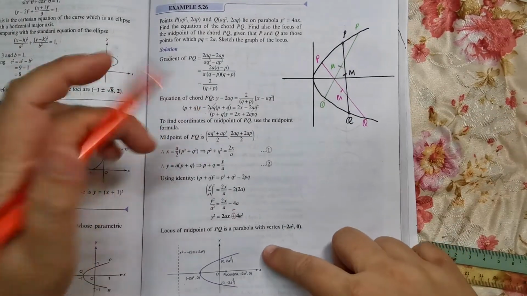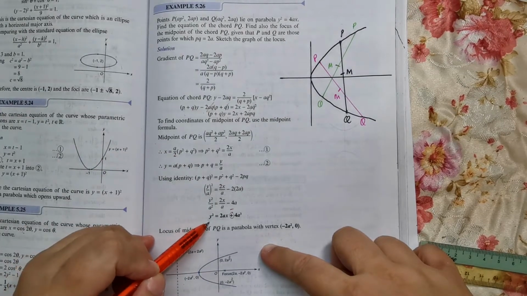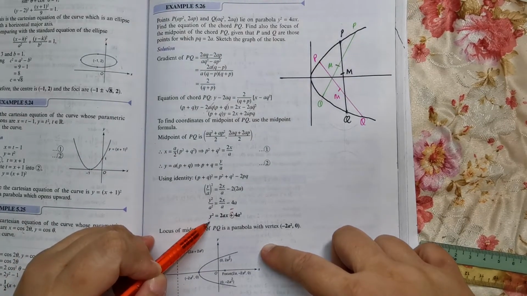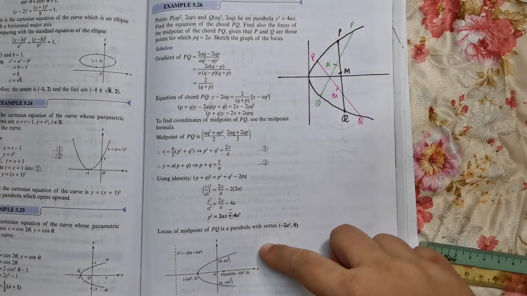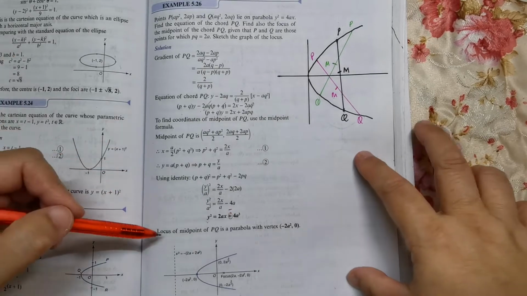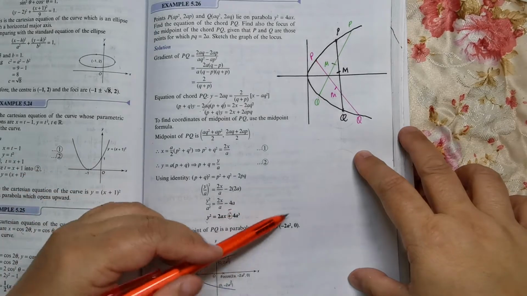So you can mention this is the standard form of a parabola. Therefore, the locus for point M is also another parabola. Okay, and that is the locus of the midpoint of PQ. So the sketch is this thing.